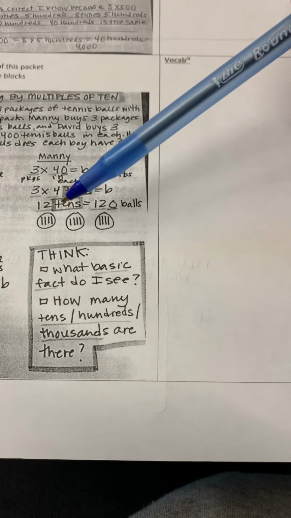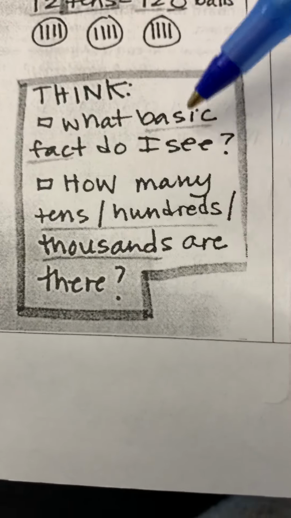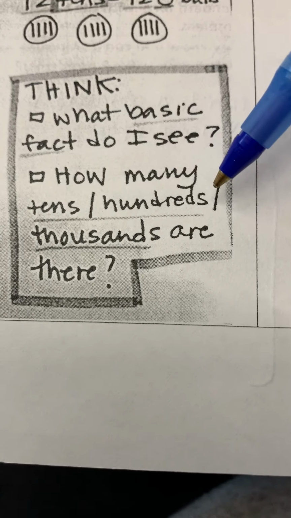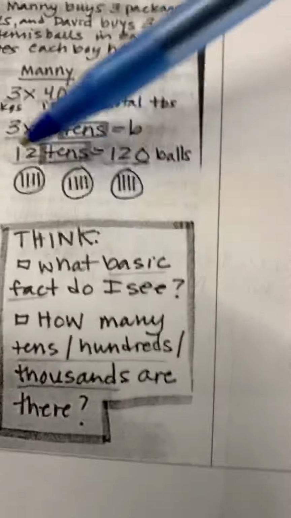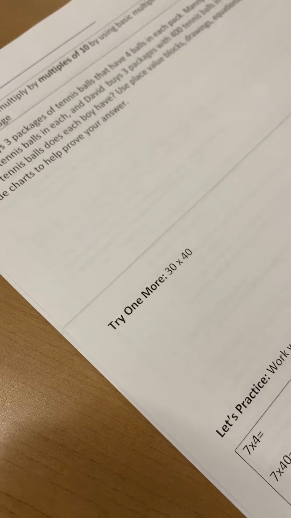And then this is where we need to be very careful, but the think about its here are quite strong. What basic fact do I see? And how many tens or thousands are there? Then that's what's going to allow us to solve. So I'm going to use those think about it questions in our problem of the day today. You're not going to see me annotate or represent, you're going to see me solve.